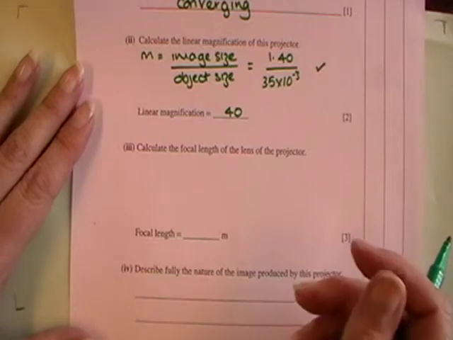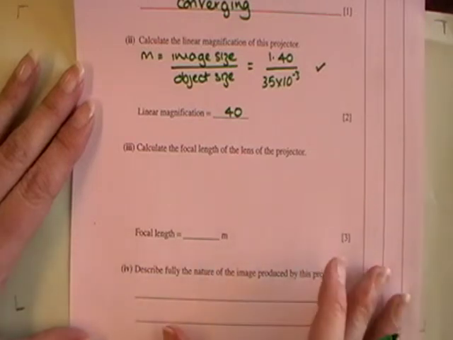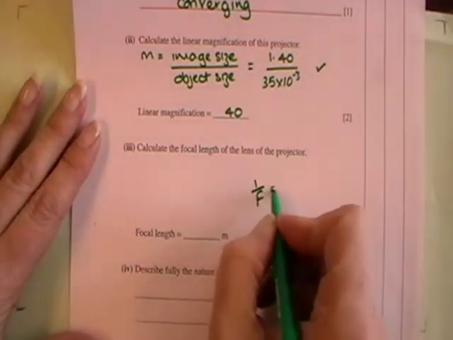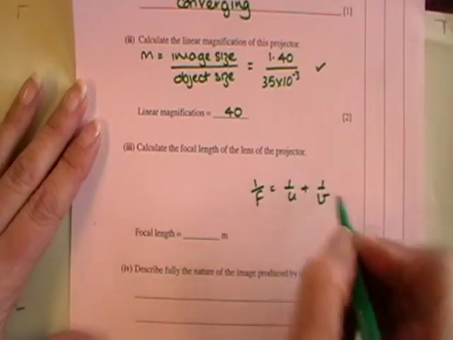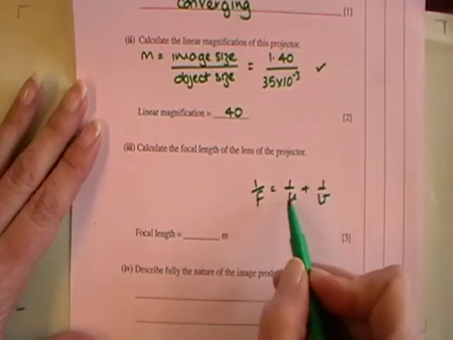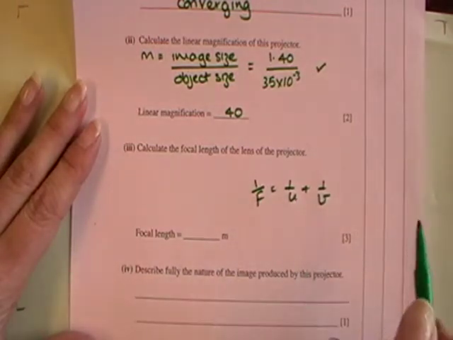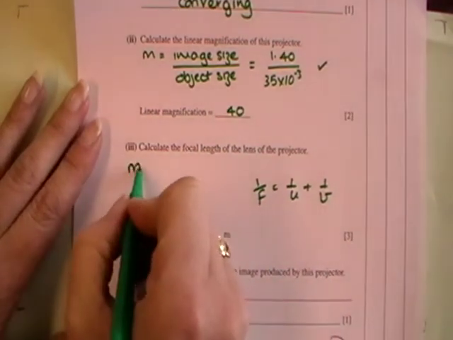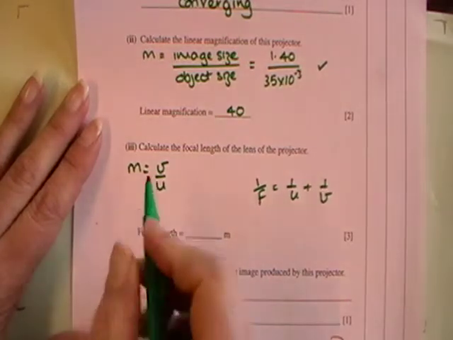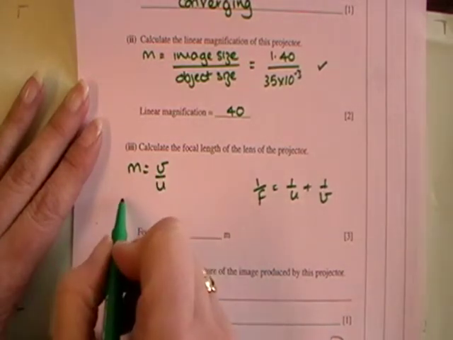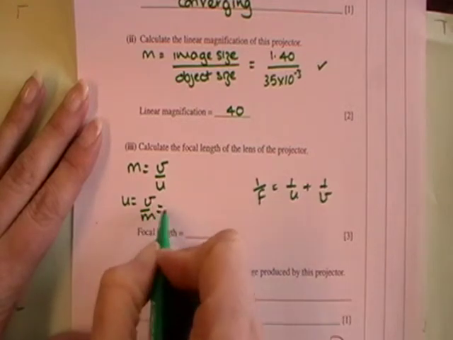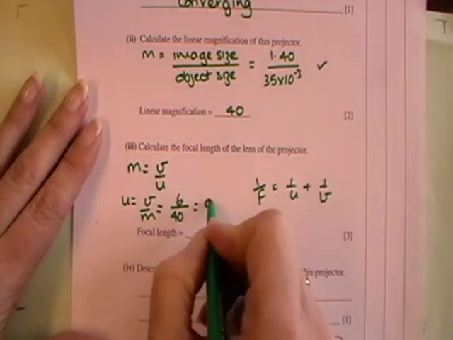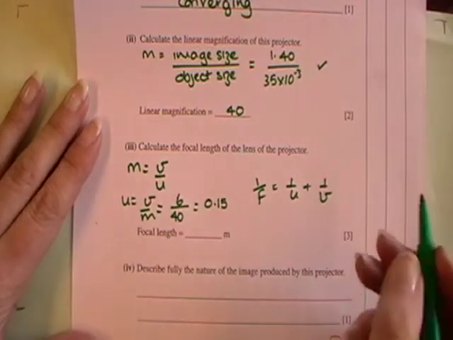Calculate the focal length of the lens of this projector. Well, we need to use the lens law for that. And we know that 1 over f equals 1 over u plus 1 over v. We know what v is, we don't know what u is, we don't know what f is. Therefore, we're going to have to use some of our information from the previous question. We know that m is v over u. We know m, we know v, and we want to find u. So u is equal to v over m. The image distance is 6, the magnification is 40, so that gives us an object distance of 0.15.